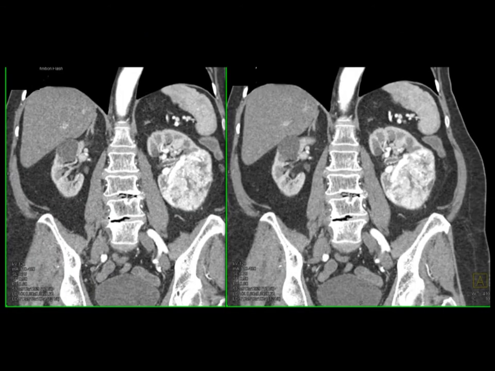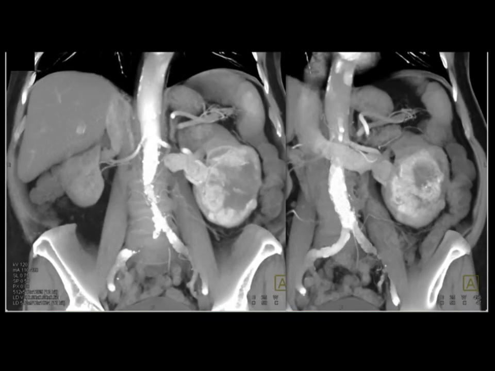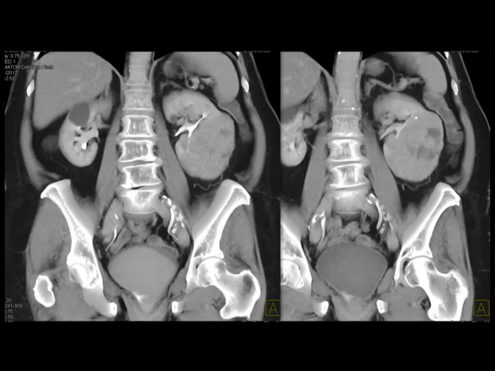You can see how the timing of the early phase becomes critical. The lesion is obvious at all phases, but the vascularity, and if you're using the vascularity to judge management or judge outcomes, it's very important to do the timing correctly. And this is just a very nice example of that. And you can see as you go later on, obvious mass, but what are you going to tell me about the vascularity? Not a whole lot.